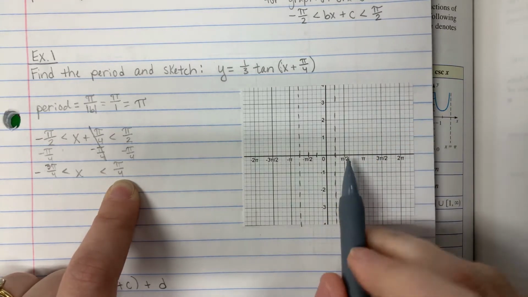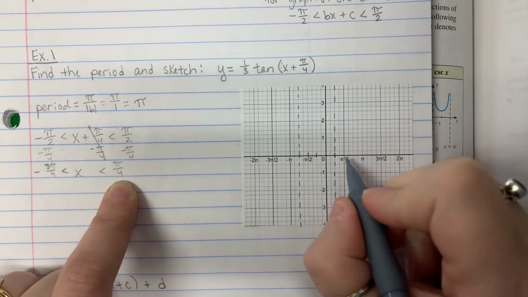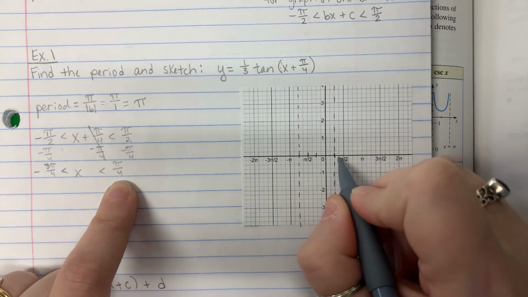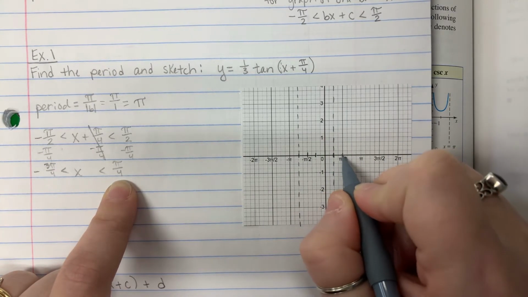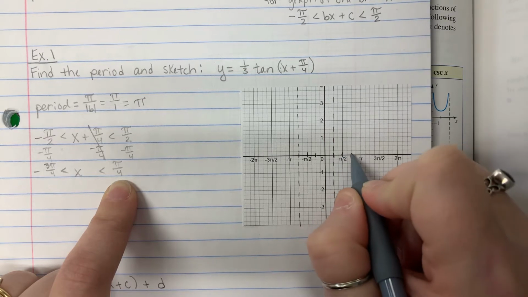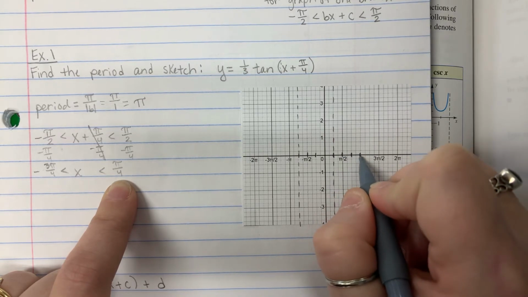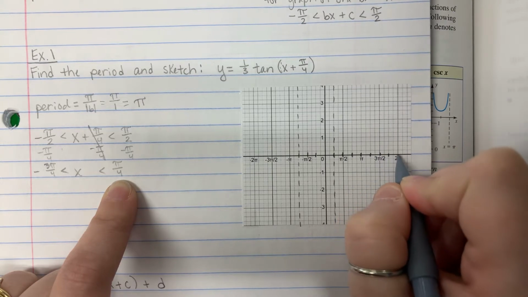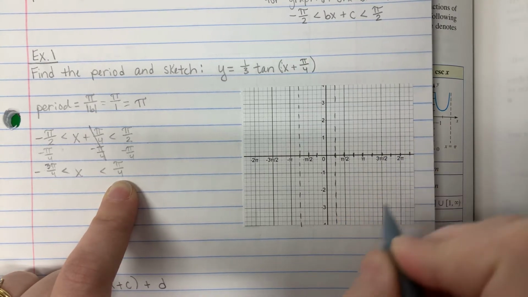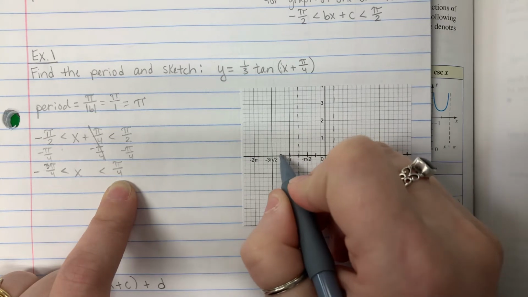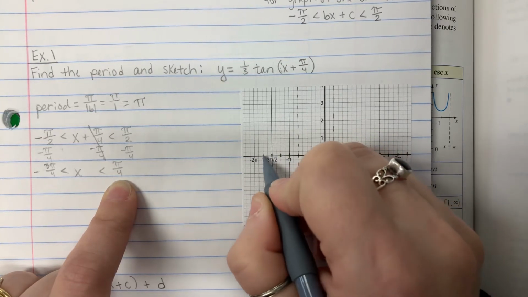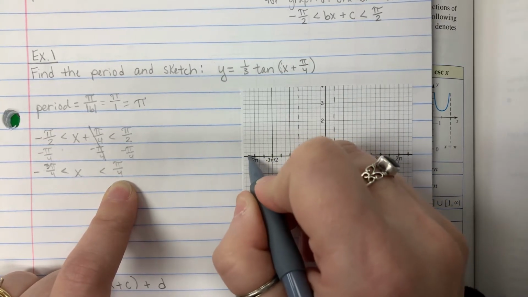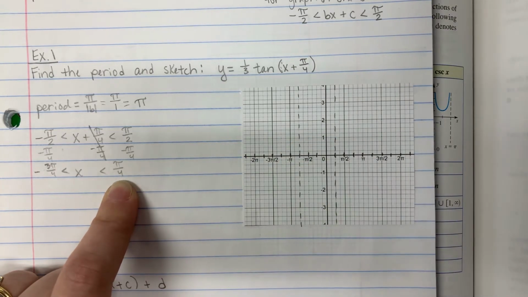So I'm just counting by fractions here. I could go through and mark all of my fourths. So this is 1/4. 2/4 is the same thing as a half. Here's 3/4. 4/4 is the same thing as pi, and so on, right? Marking those fourths may be important for this particular problem because it looks to me like most of my important points are going to happen at fourths.